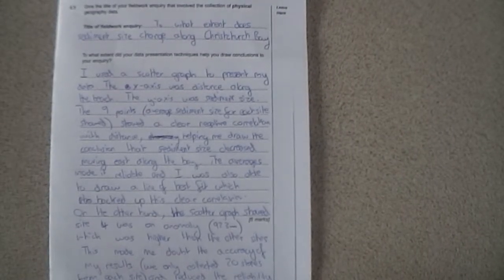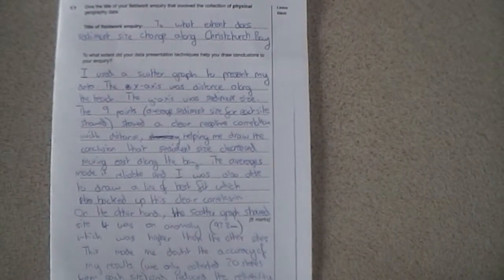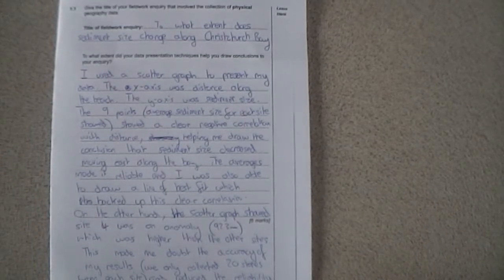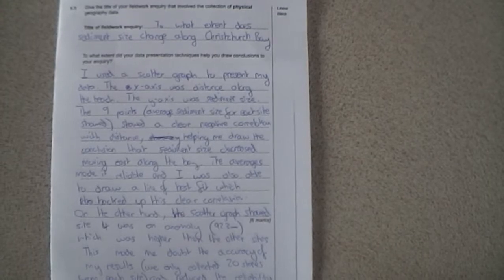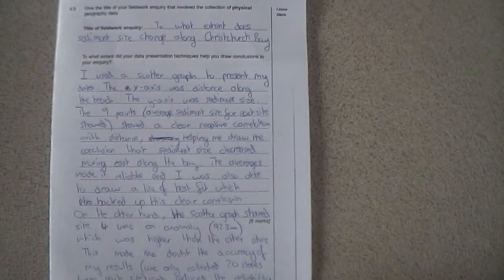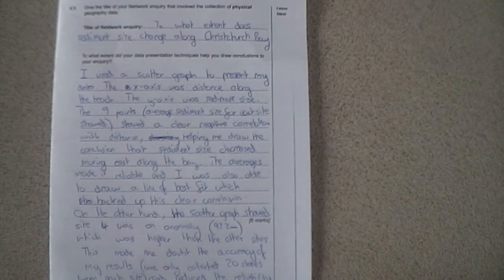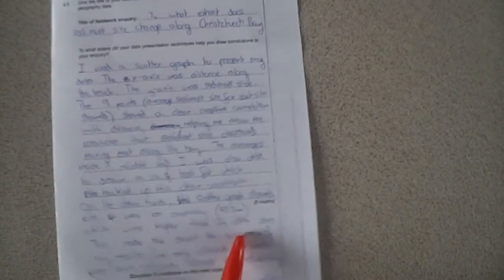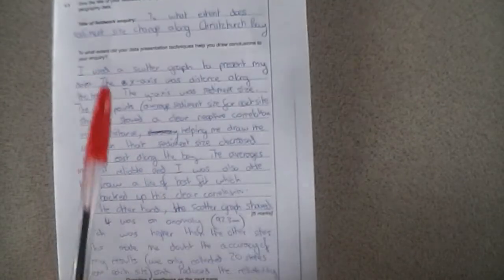So what we need to do here is give the title of your fieldwork inquiry that involved the collection of physical geography data. Just a quick reminder, the title is, to what extent does sediment size change as you move along Christchurch Bay? So, to what extent did your data presentation techniques help you draw conclusions to your inquiry? Remembering again, it's a 9, so it's a 6 marker here, but the key word is to what extent.